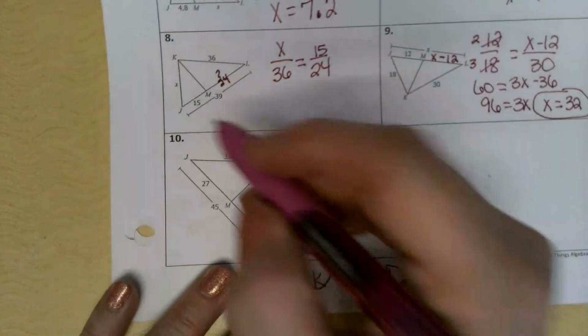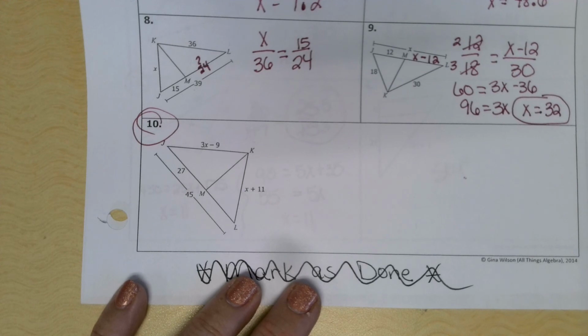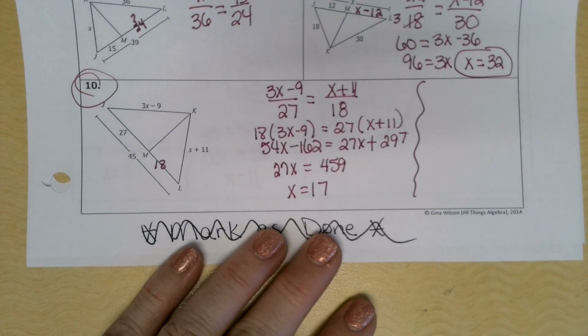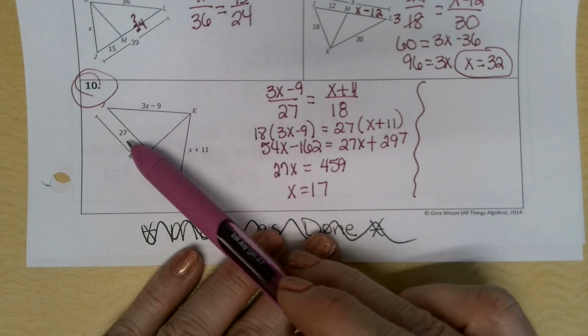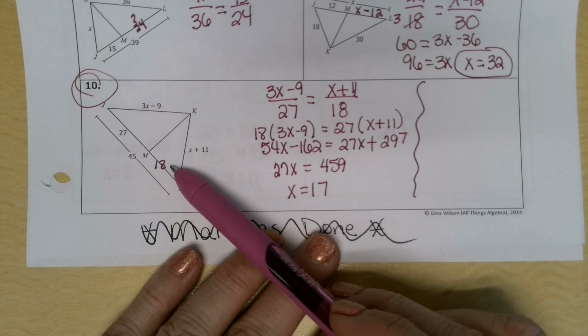Okay. All right, just one last problem. Go ahead and do number 10 for me and solve for x. Okay, so you should have got x equals 17 for your answer. I put 3x minus 9 over 27, x plus 11 over 18.